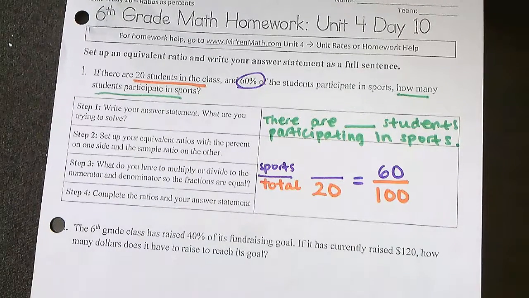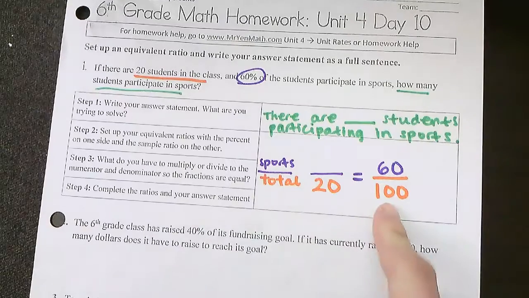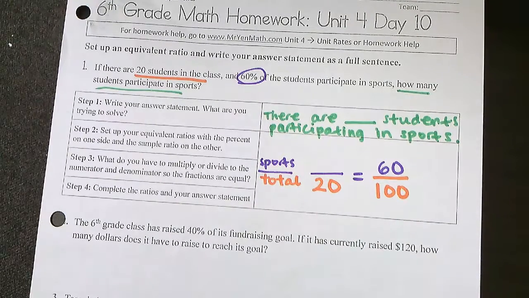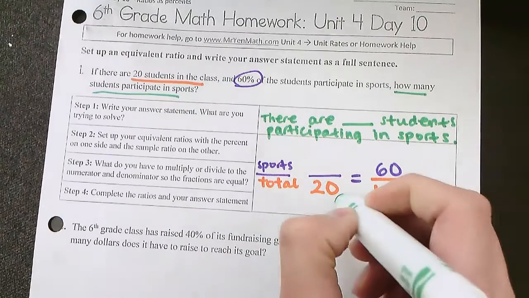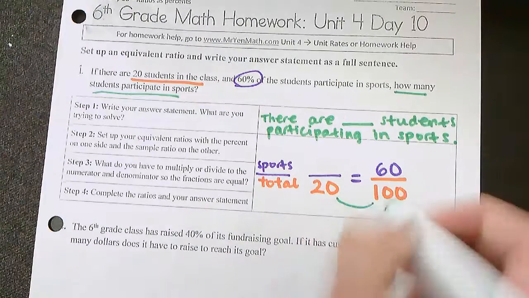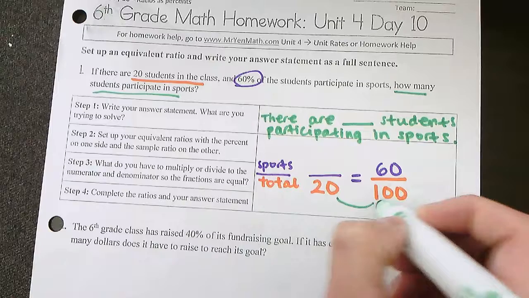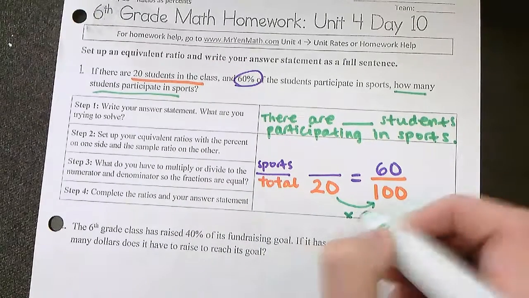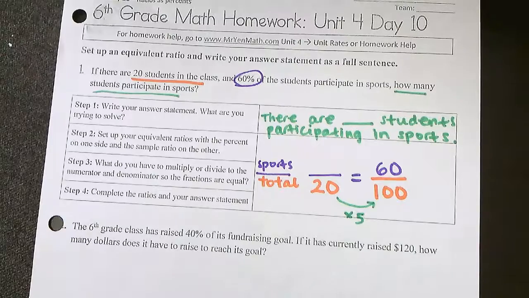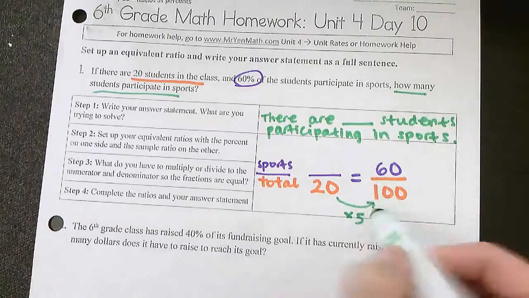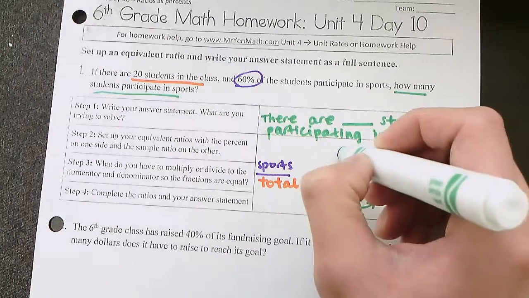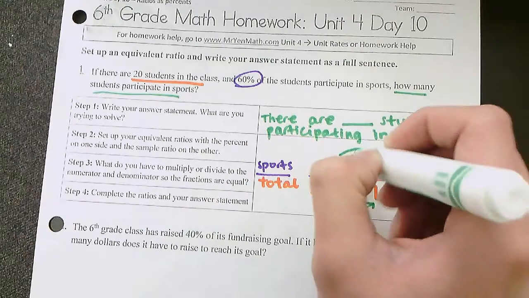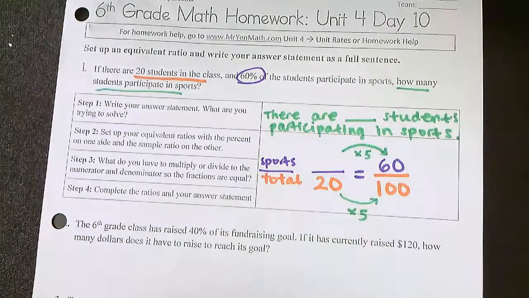Now what I can do is I can look at these two equivalent ratios. I look between 20 and 100 and I think to myself, what can I multiply or divide between these two numbers to get from 20 to 100? In this case, I can multiply 20 times 5 to get to 100. And if I'm multiplying the denominator by 5, I know that whatever the numerator is over here, I also am going to multiply by 5.